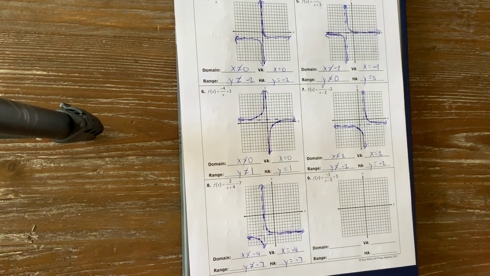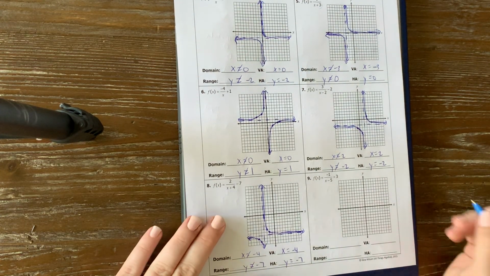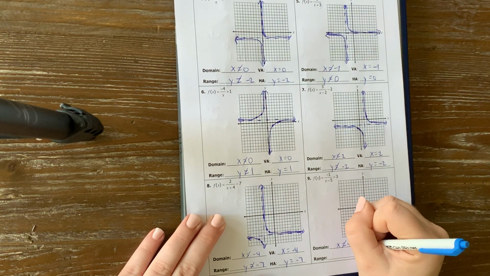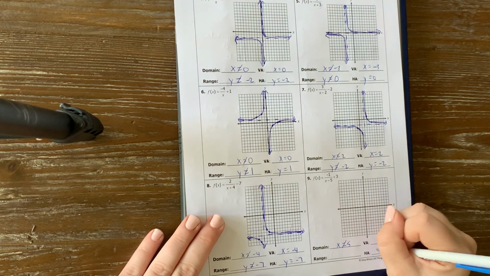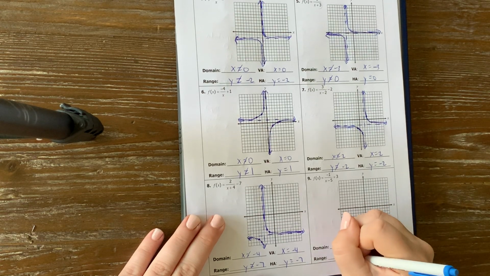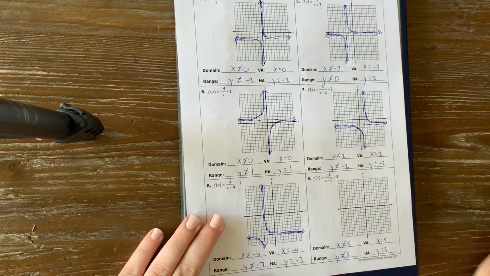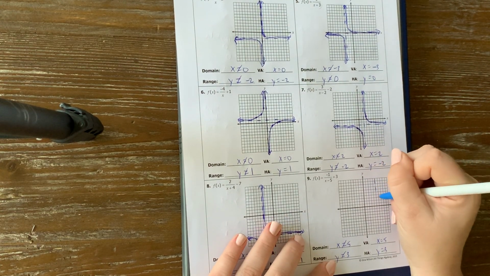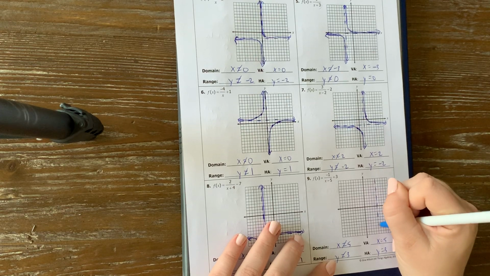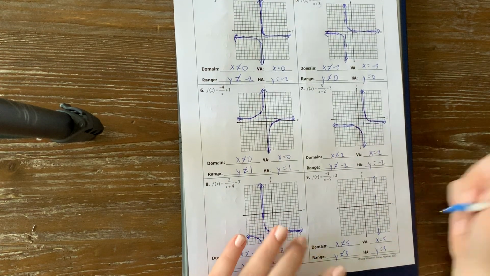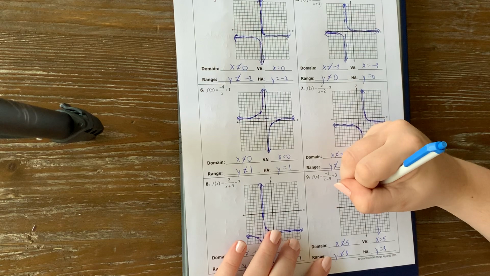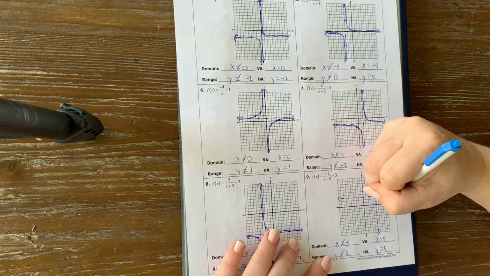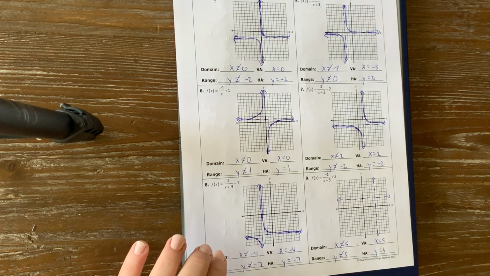Okay. All right. And then number 9. Vertical asymptote is x equals 5, so domain is x does not equal 5. And horizontal asymptote is y equals 3, so the range is y does not equal 3. So 1, 2, 3, 4, 5, and 1, 2, 3. And then type that in to get your points.